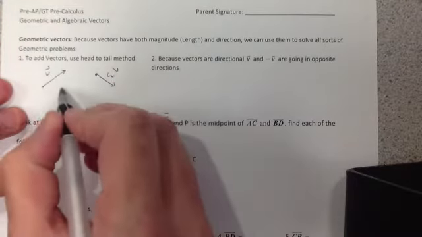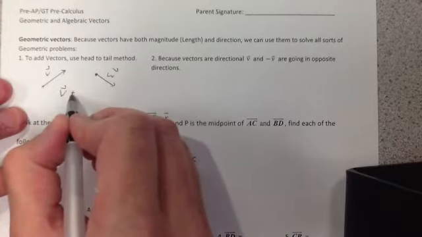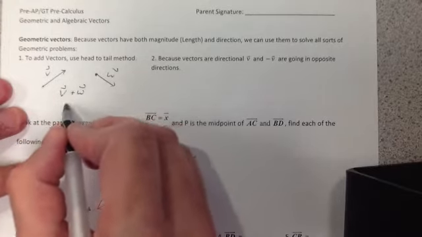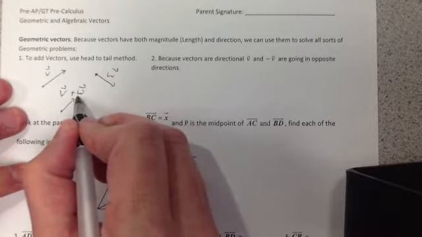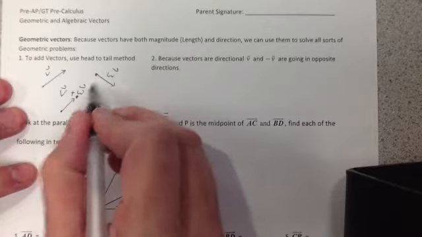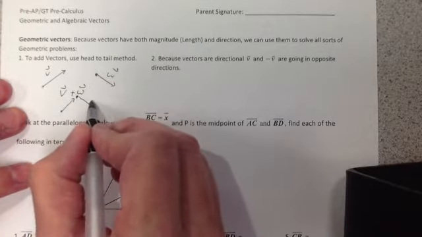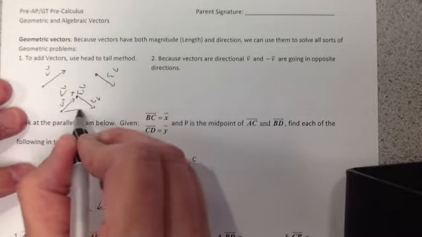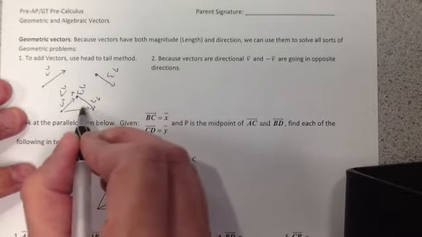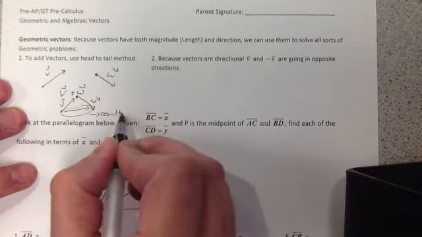From pre-cal, or from physics, you learned if I wanted to take vector v plus vector w, I would add them together. I would start with vector v, and at the head of vector v, we put the tail of vector w going in the same direction. And this vector down here where they connect is what's called our resultant vector.